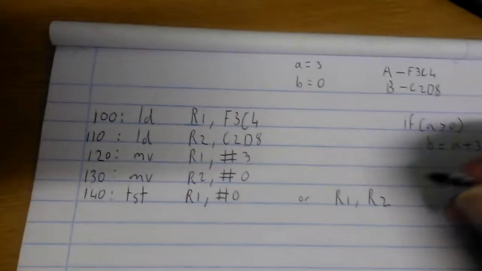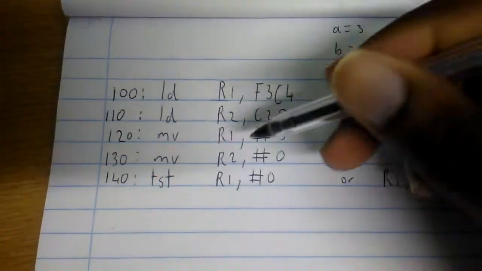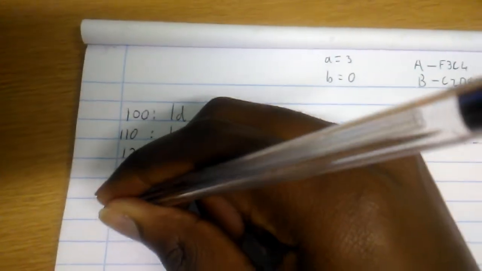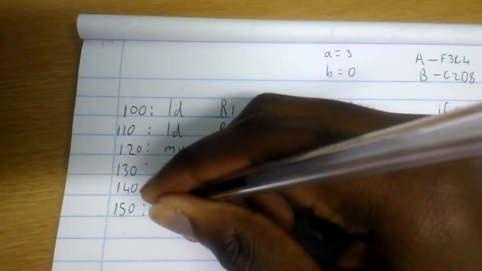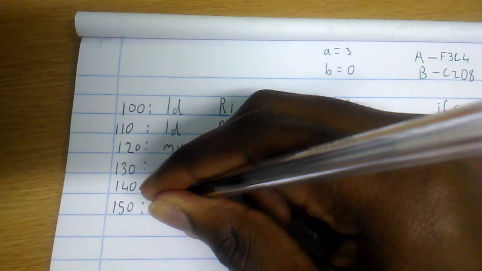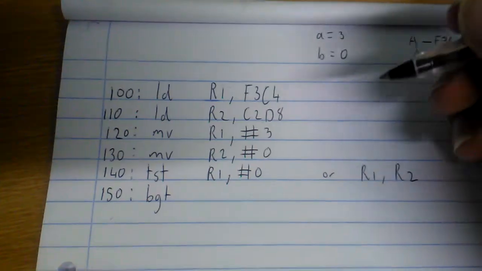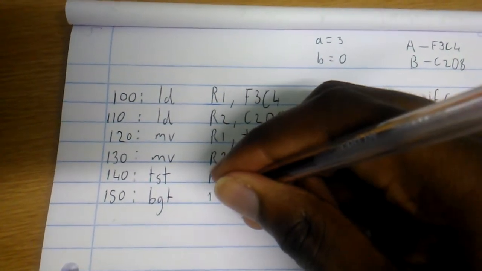Anyway, let's continue. So we see that we have to test R1 if it's greater than 0. So in line 150, we're going to say BGT, branch greater than. And with BGT, we have to branch it to line 170.